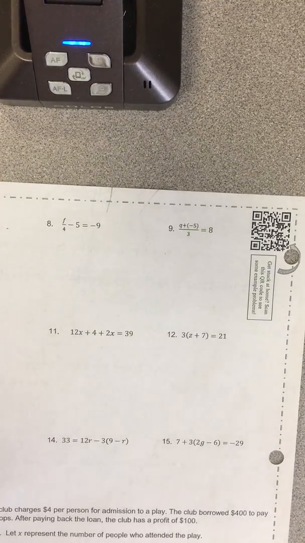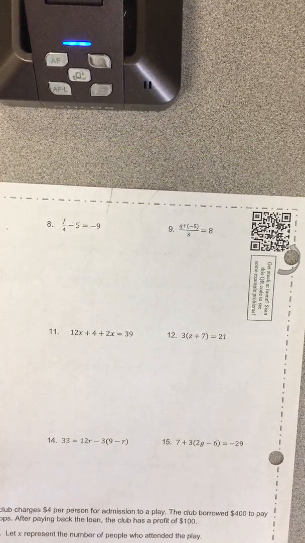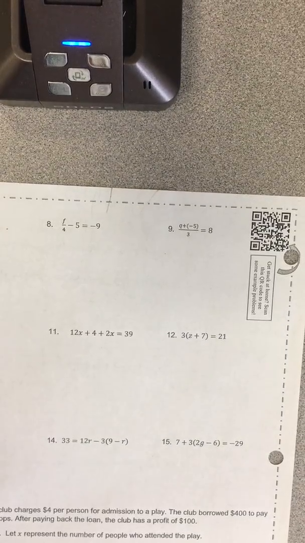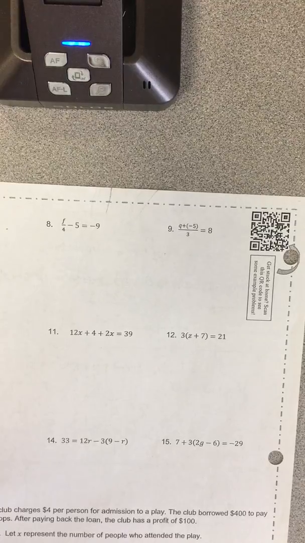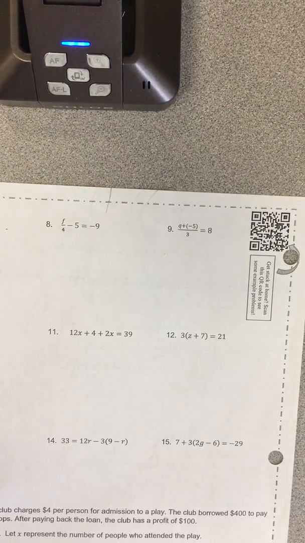Hey y'all, I just want to go over some of the questions that we didn't get to in class so that way you can watch these at home when you're confused. These again are the notes for the one-step equations. This is what we did on Tuesday and Wednesday, and then Thursday we'll be getting multi-step equations. So one-step equations, these are some of the ones that we did not get to in class.